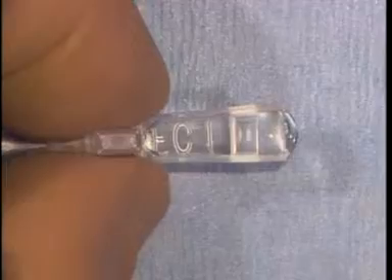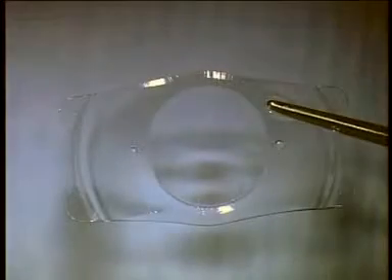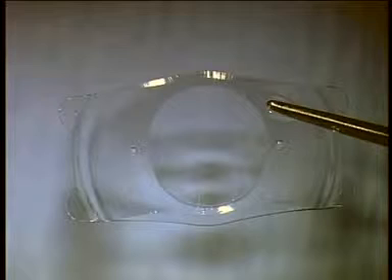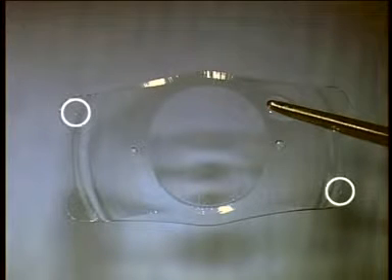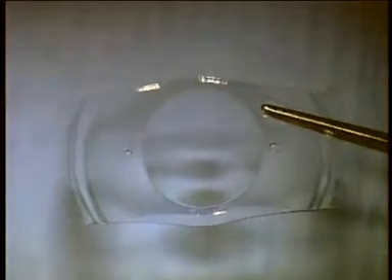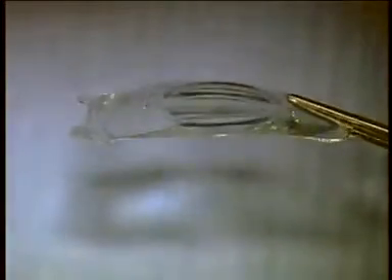Set the cartridge aside. Using a forceps, gently lift the ICL from the vial by carefully grasping the lens haptic. Inspect the ICL under the operating microscope to identify and verify the correct orientation of the lens. The footplate marks on the leading right and trailing left haptic indicate that the correct, convex side of the ICL is facing up.